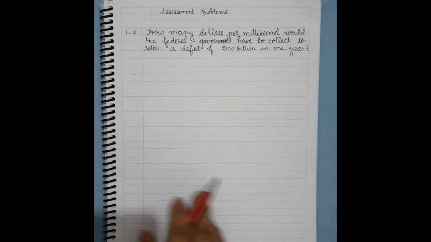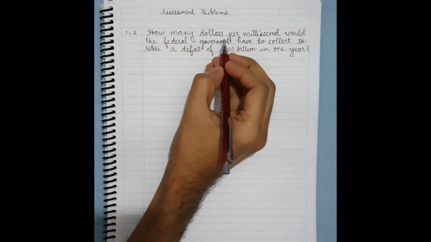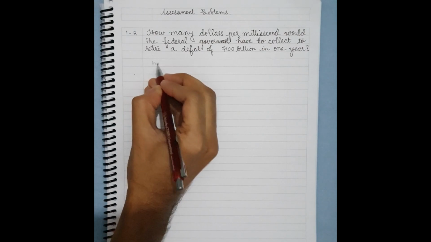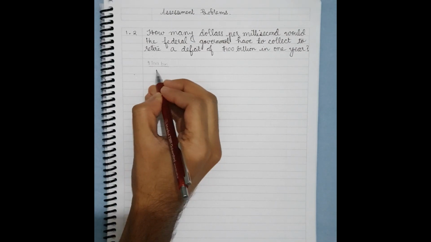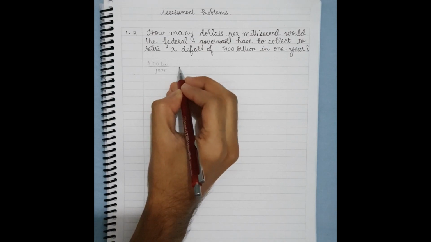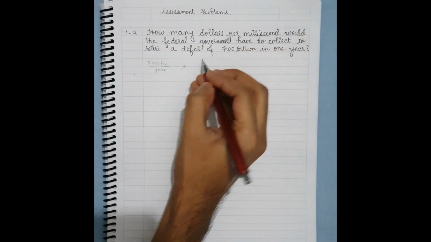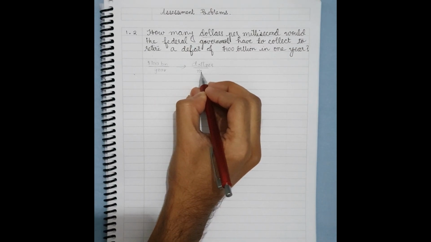Okay, so let's read the question. How many dollars per millisecond would the federal government have to collect to retire a deficit of $100 billion in 1 year? So over here they're telling us to convert $100 billion in 1 year. So you have $100 billion per year. We have to convert this to dollars per millisecond. How many dollars per millisecond? So we have to convert this to dollars per millisecond.